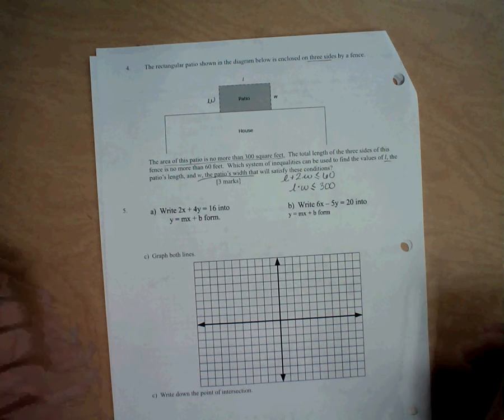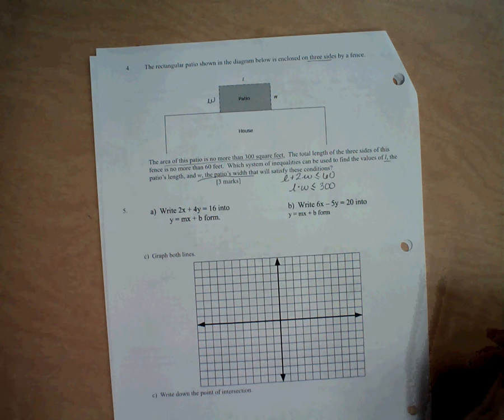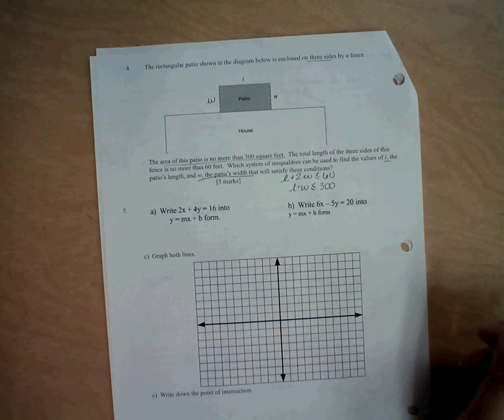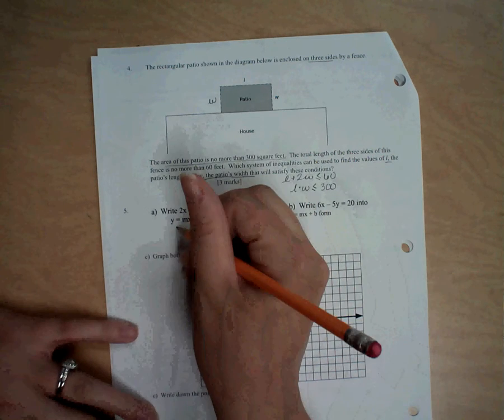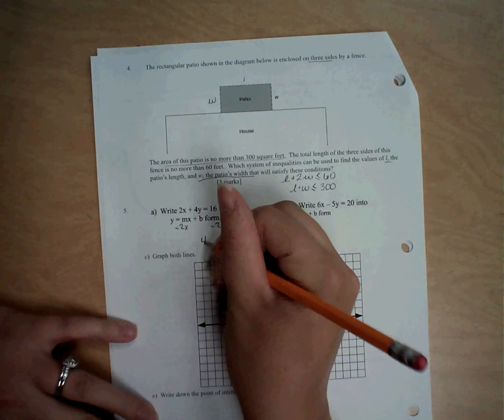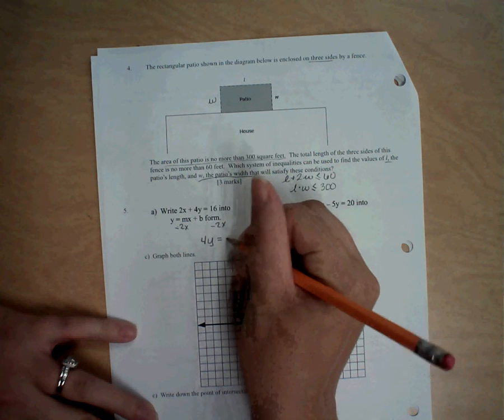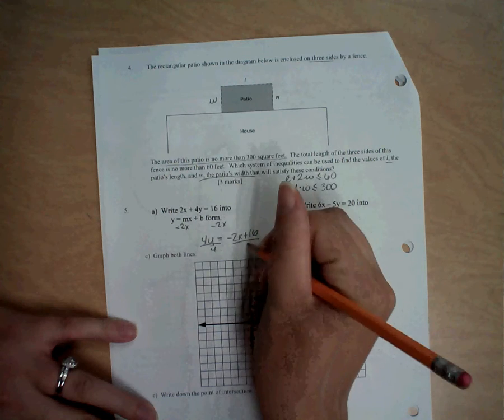Number 5. 2x plus 4y is equal to 16 into y equals mx plus b form, and 6x minus 5y is equal to 20 into y equals mx plus b form. Right here I'm going to solve for y, so I'm going to subtract 2x from both sides. That gives me 4y is equal to negative 2x plus 16, divided by 4.